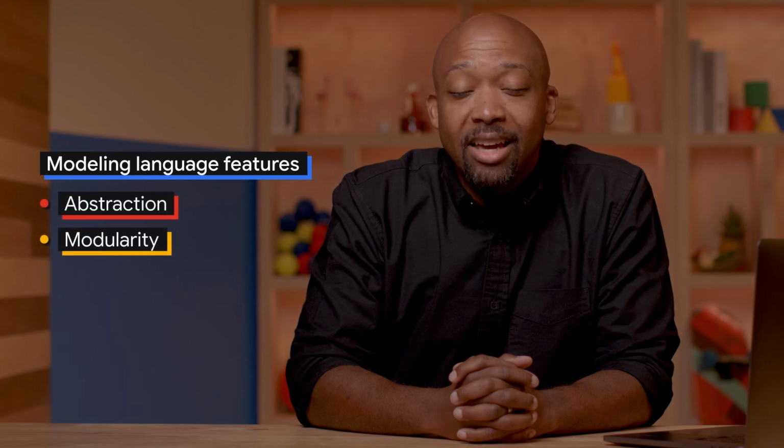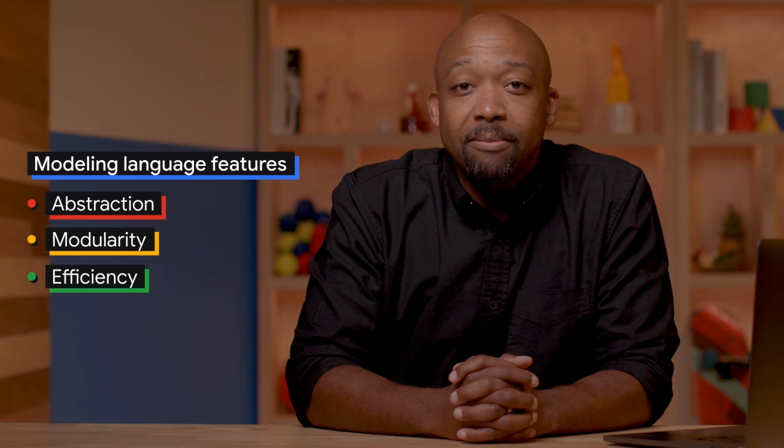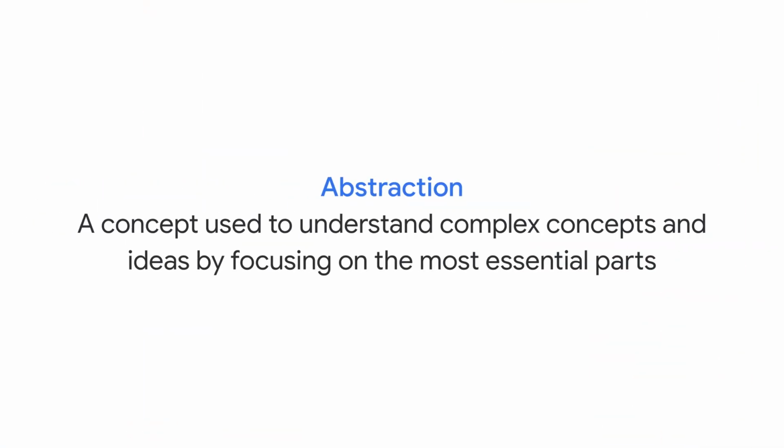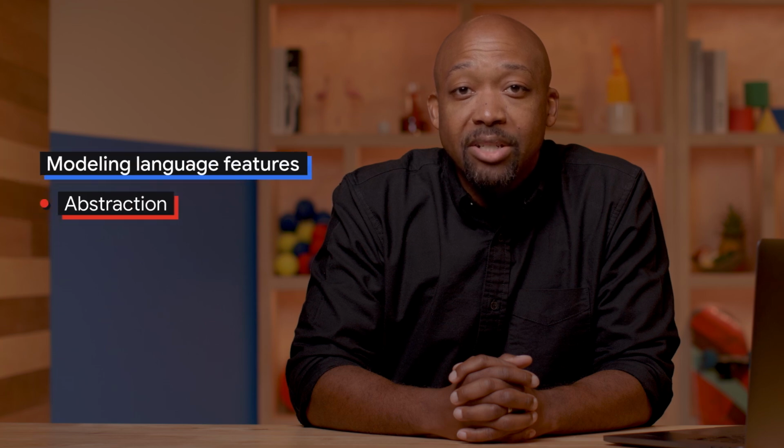But there are 3 common modeling language features that make data modeling languages a good choice for building data models, regardless of the language you choose: abstraction, modularity, and efficiency. Let's explore each one. Abstraction is a concept used to understand complex concepts and ideas by focusing on the most essential parts. Working with data can be complex, but data modeling languages use abstraction to reduce this complexity. Using a data modeling language, developers can focus on the essential parts of data modeling, designing a model that is accurate, efficient, and reusable.